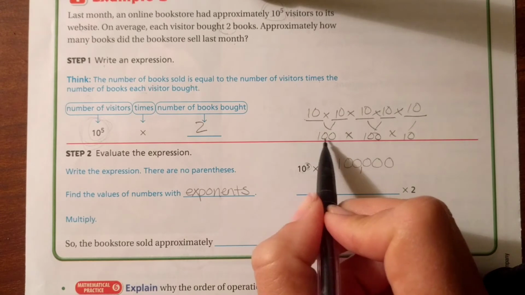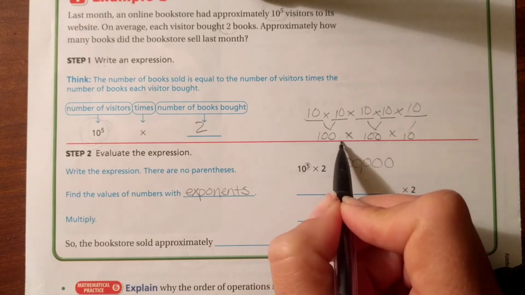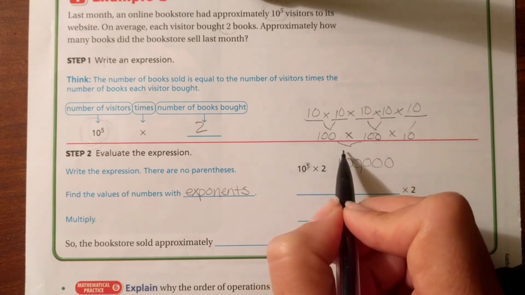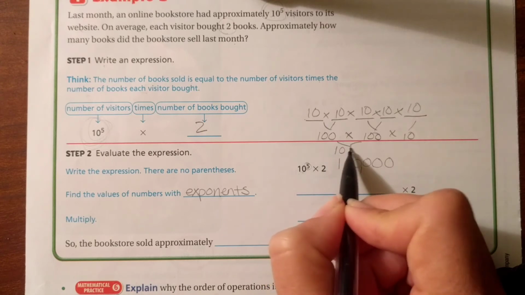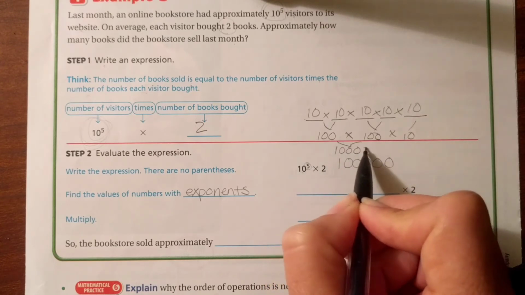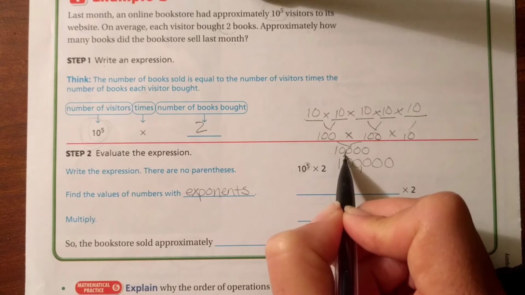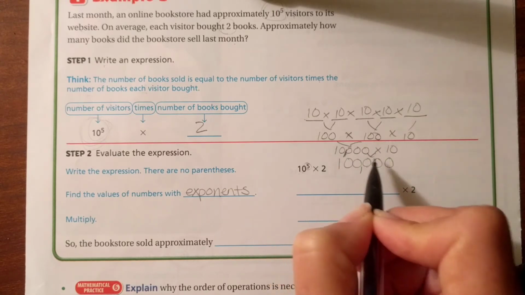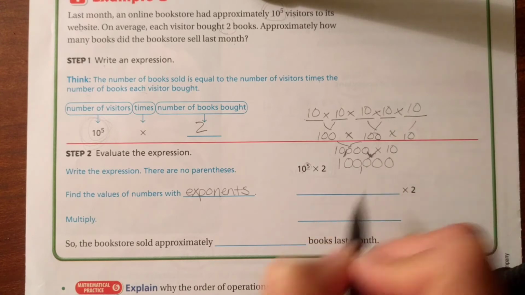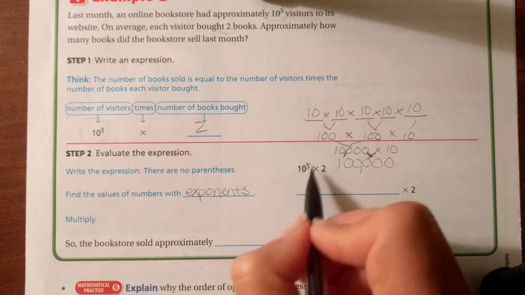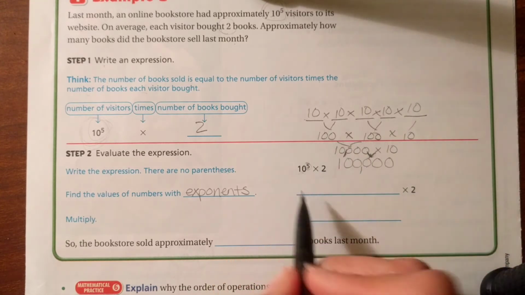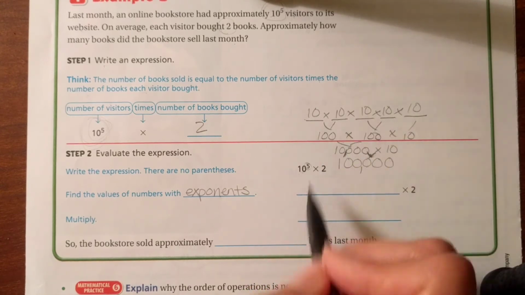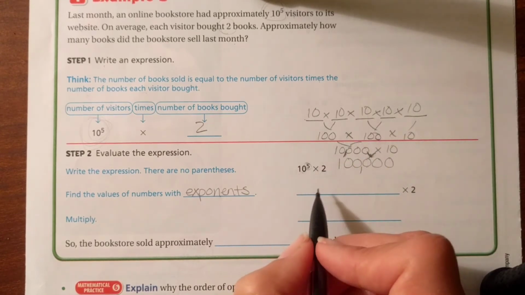So now we have 100 times 100 is 10,000 times 10, which is 100,000. The easier way with base 10 is you can just put the zeros behind, but you can figure it out if you don't remember that trick.